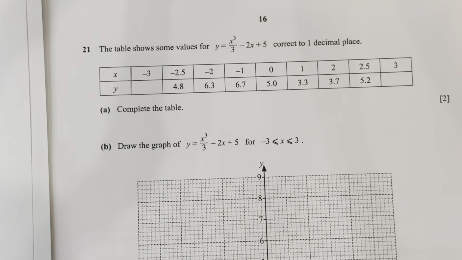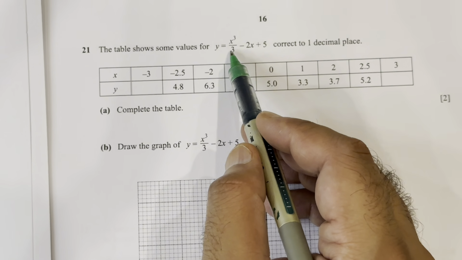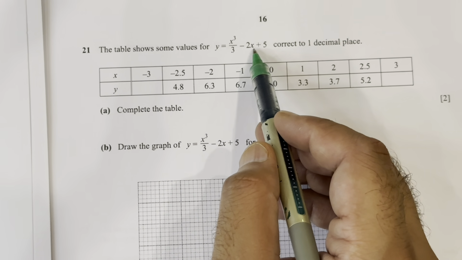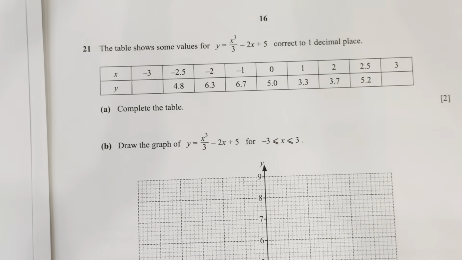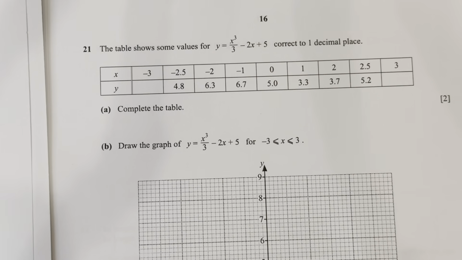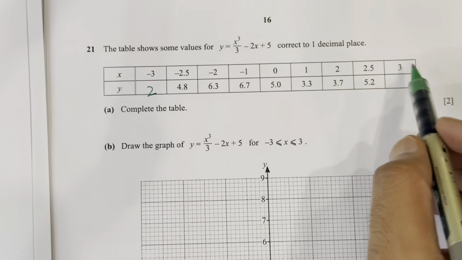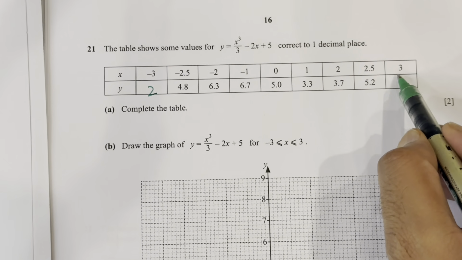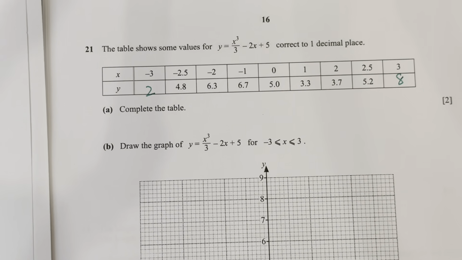When we put the value of minus 3, after putting minus 3, 27 by 3, our answer would be 9 minus 2 into 3, 9 minus 6 plus 5, our answer would be 2. When we use positive 3, our answer would be 8. I'm going to simply substitute the value over here.